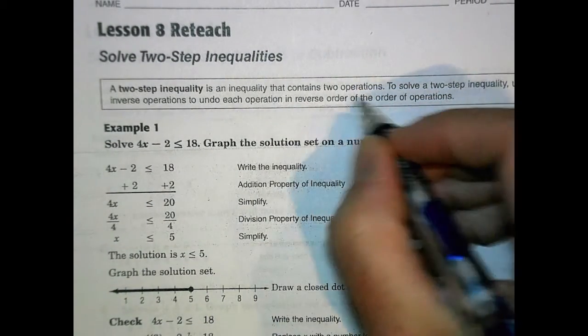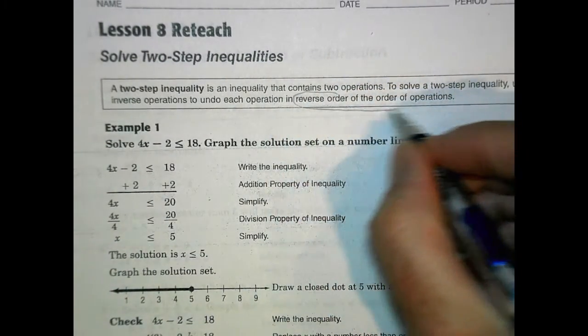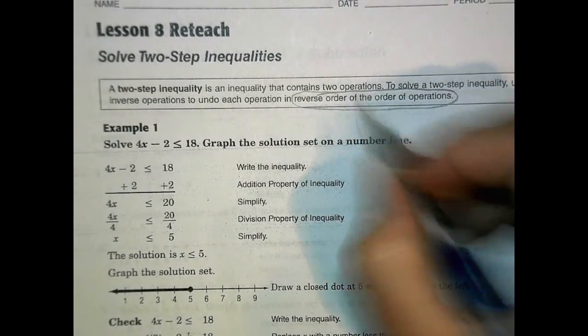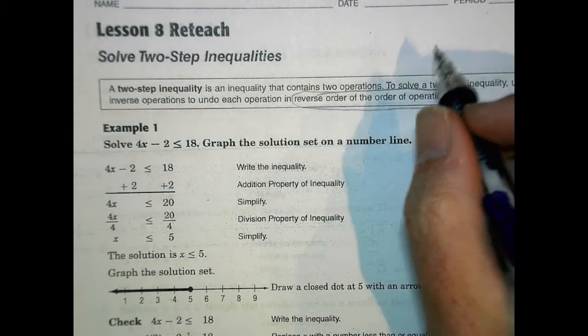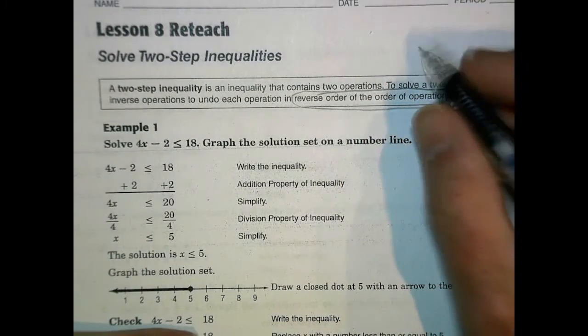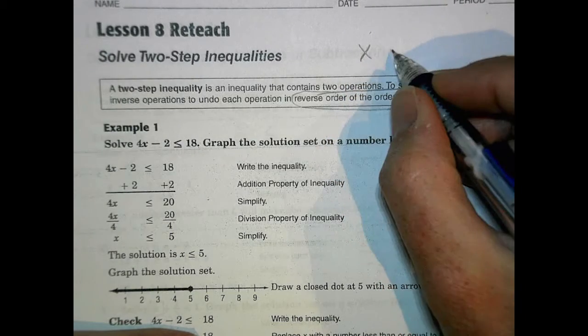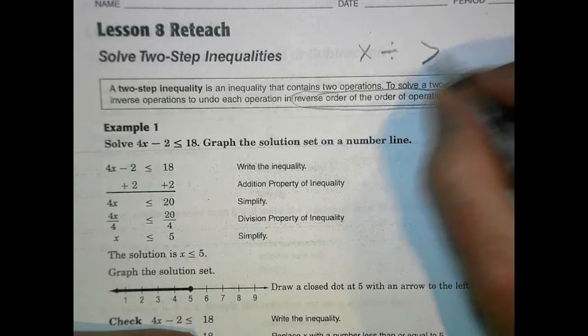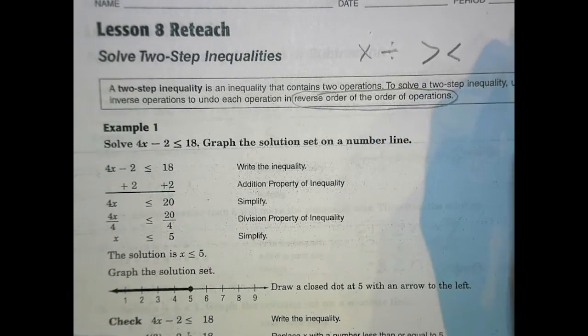Whenever you have a two-step inequality, you do want to make sure you do it by reversing the order of operations, okay? Which means that you start with adding, subtracting, and then you move to dividing, multiplying in order to get the variable by itself. Don't forget that when you multiply or divide by a negative number of the inequality, then the direction of the arrow needs to change, okay?